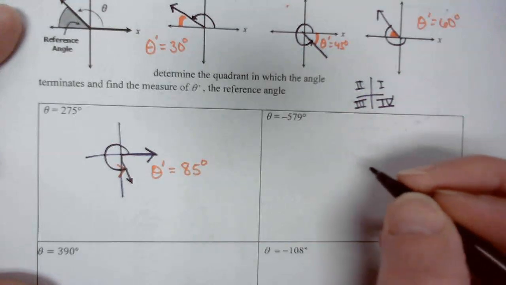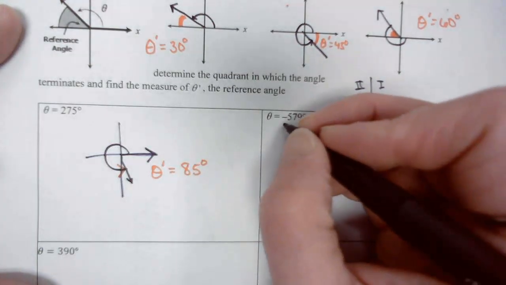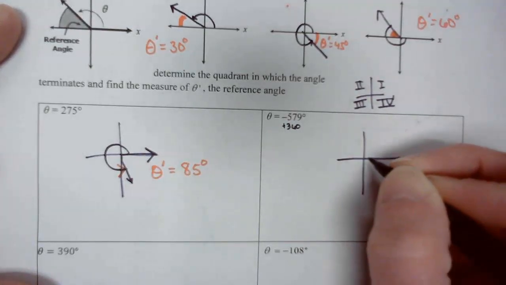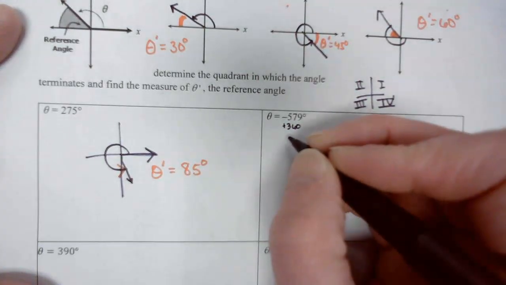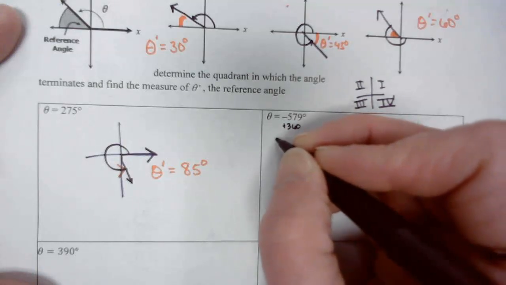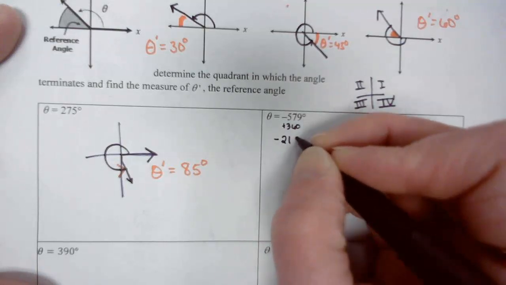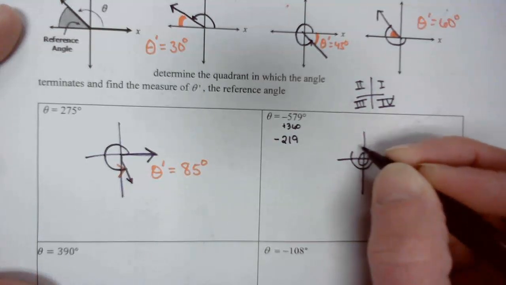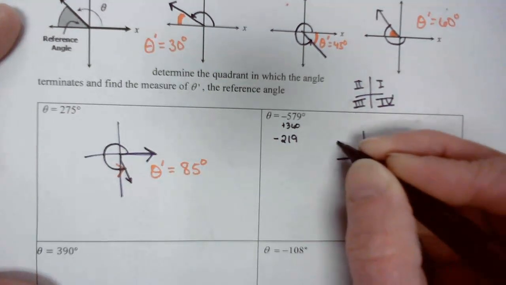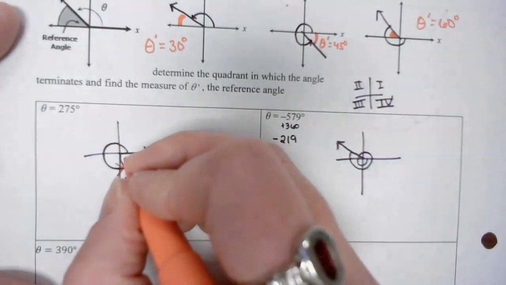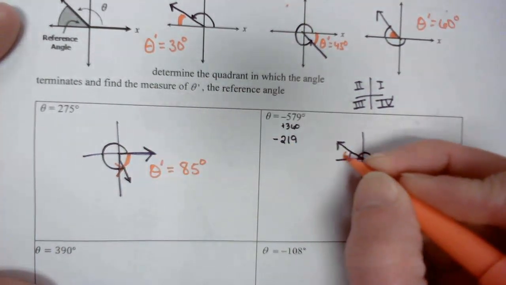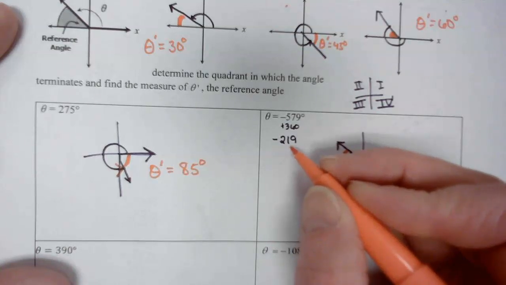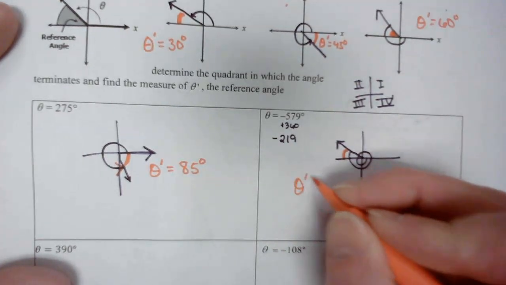Negative 579. Okay, so plus 360. So I'm going to go around 360. But I'm going to keep going. So let's see, that would be negative 219 more. So negative 180 and then a little bit more. How far? So remember, how far to the x-axis? So from here to here. So we went 180 plus 39 more.